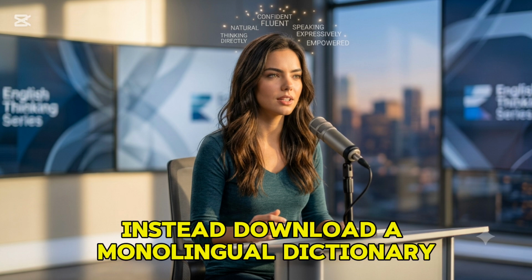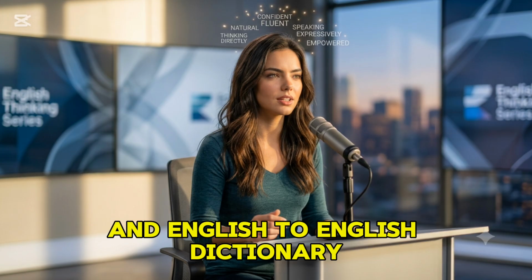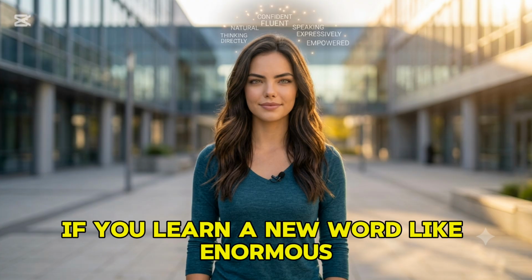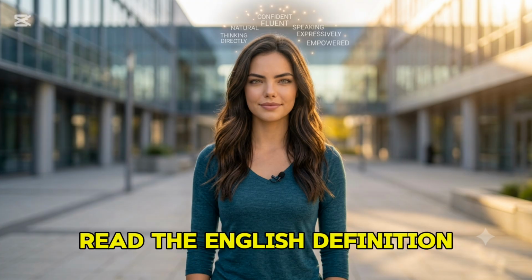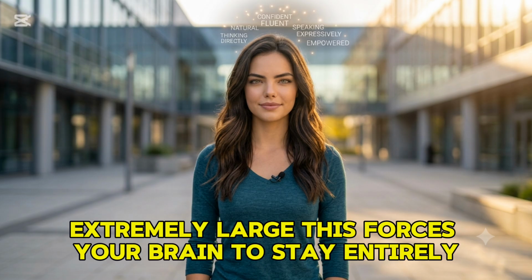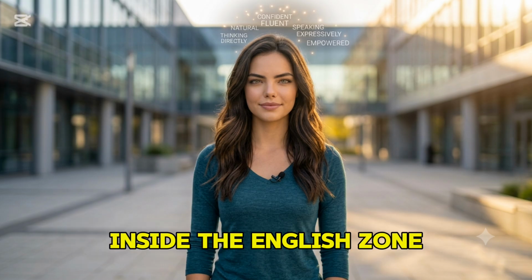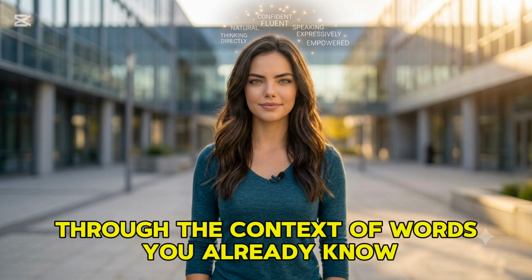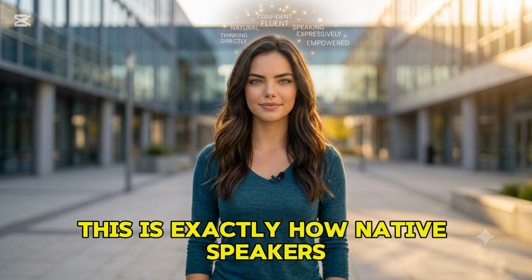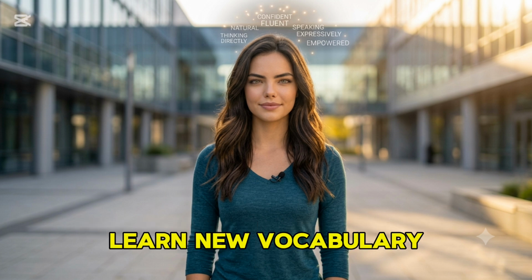Instead, download a monolingual dictionary, an English to English dictionary. If you learn a new word like enormous, do not look up the translation. Read the English definition, extremely large. This forces your brain to stay entirely inside the English zone. You will start learning new words through the context of words you already know. This is exactly how native speakers learn new vocabulary.